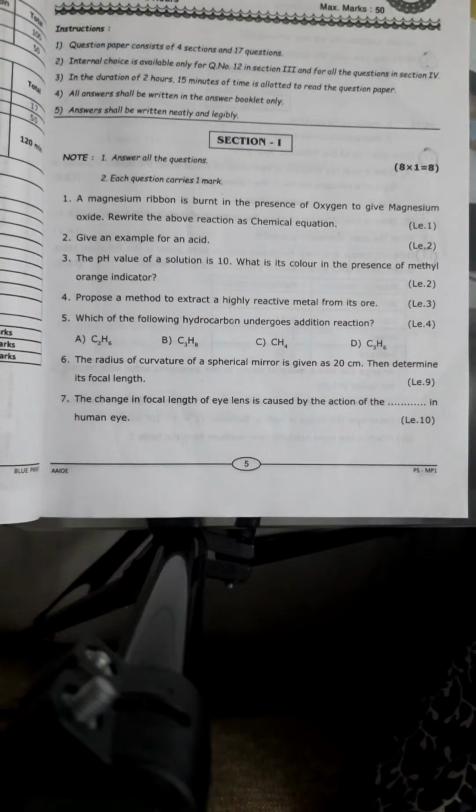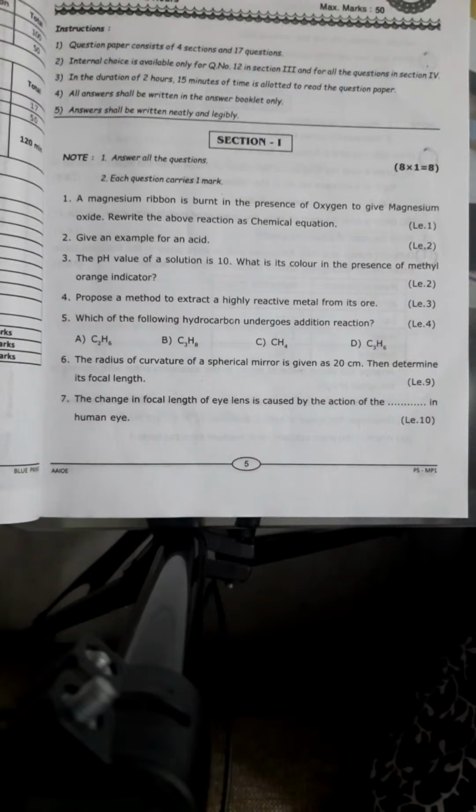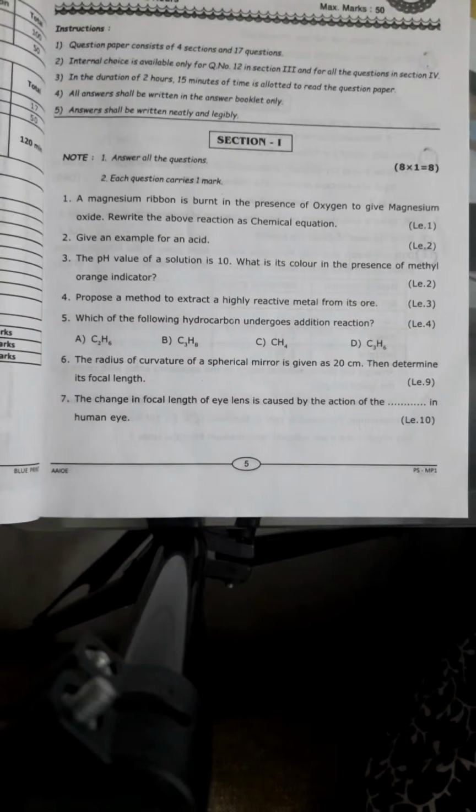So first question here: the magnesium ribbon is burnt in presence of oxygen to give magnesium oxide. From which chapter is this reaction? Is there any guess?